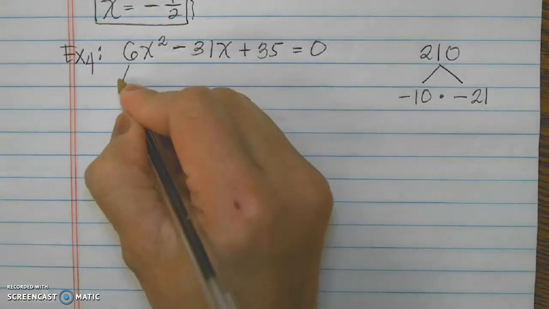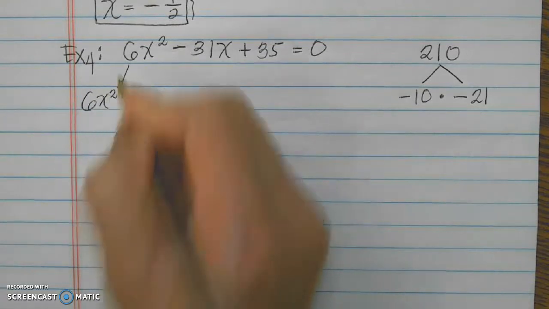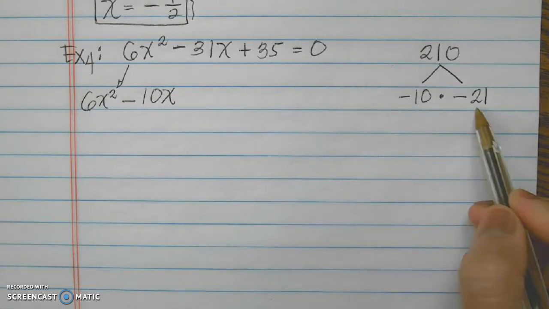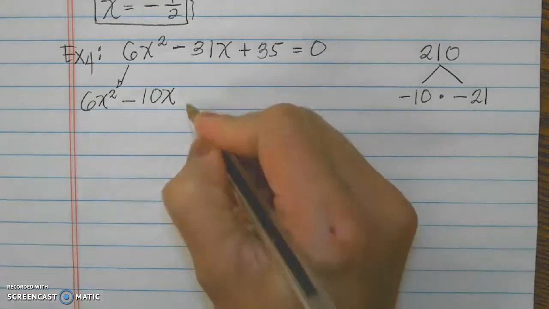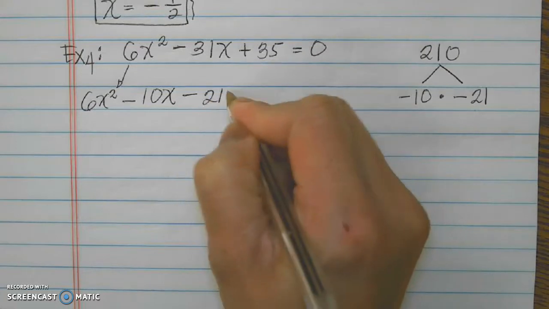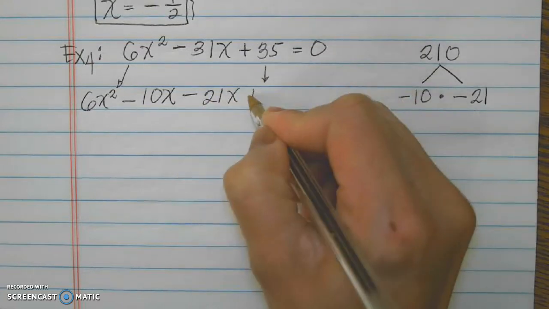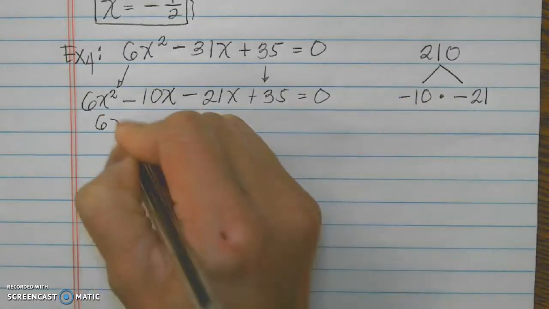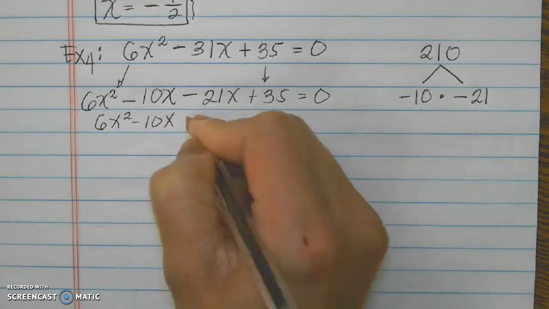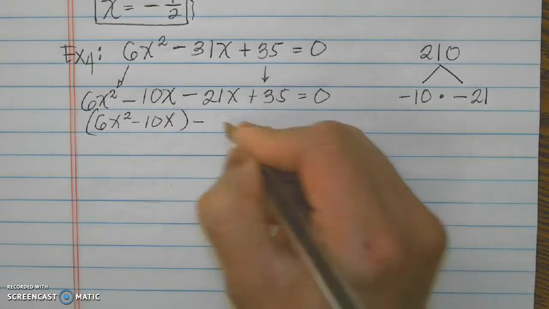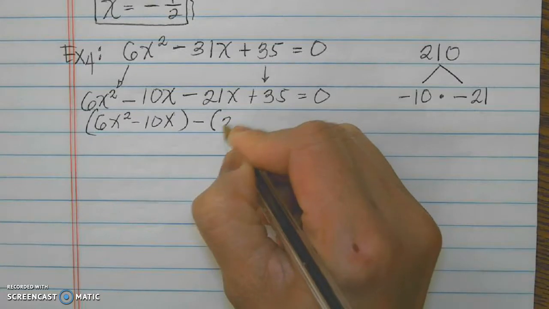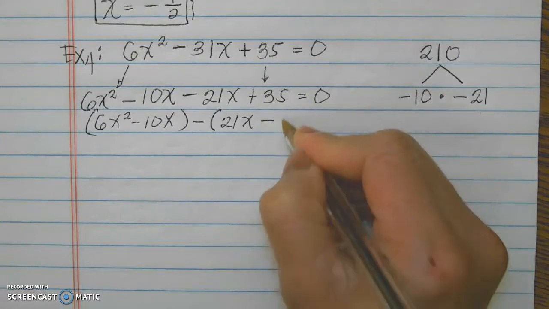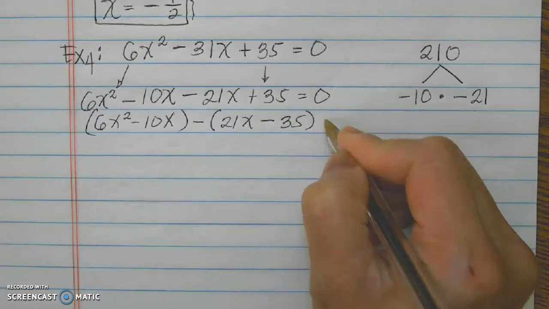So let's copy this down. And negative 10x. By the way, again, negative 10x and negative 21 can be interchanged. So minus 21x, and then you copy down your positive 35. That's equal to 0. We're going to start grouping 6x squared minus 10x. Group them together, and then minus parentheses 21x. So again, everything inside the sign will change. So this is a negative 35 equals 0.